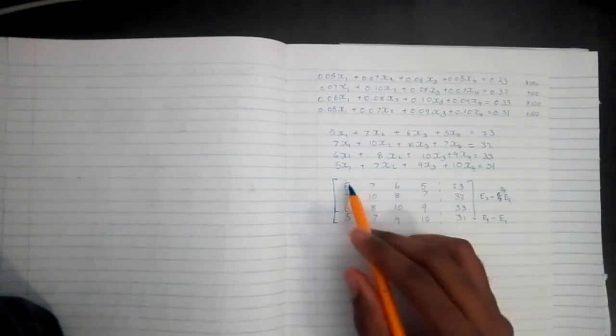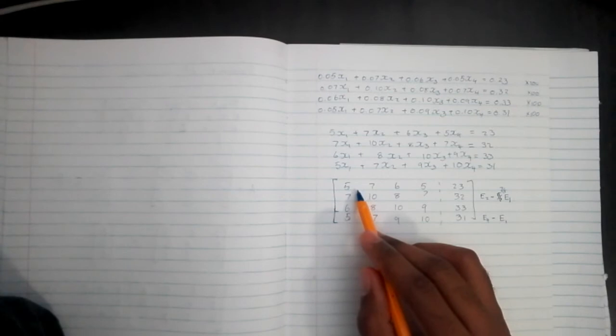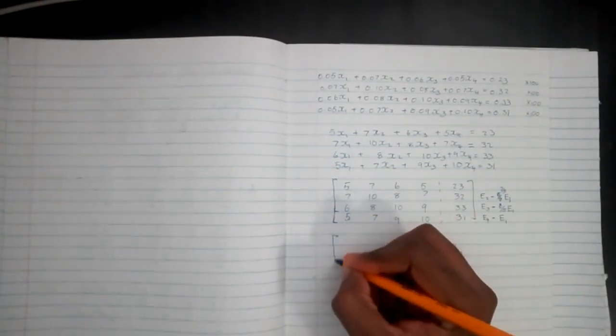So this should be 7 out of 5, because it's supposed to take equation 1, divide it by 5 and multiply it by 7. Same thing for equation 3, multiplied by 6 divided by 5. Okay, let's get into that.